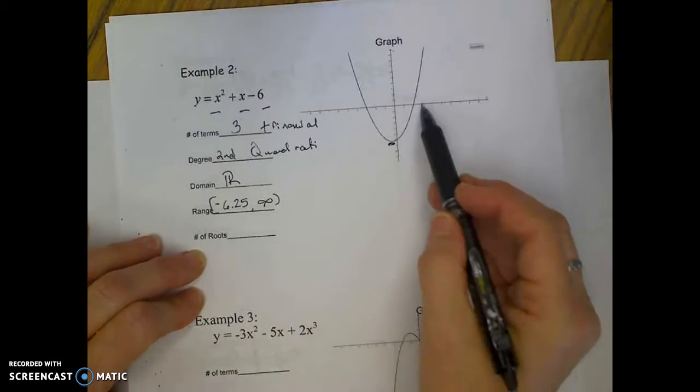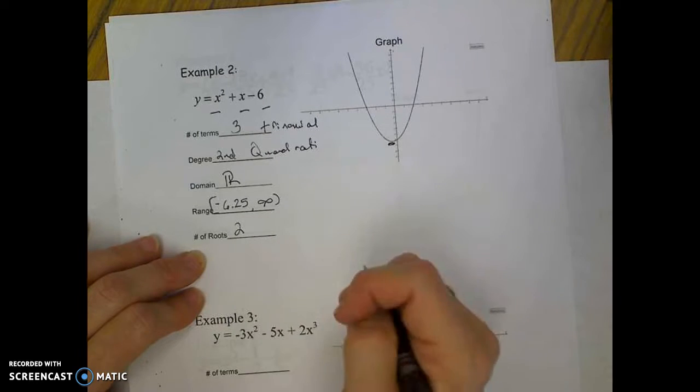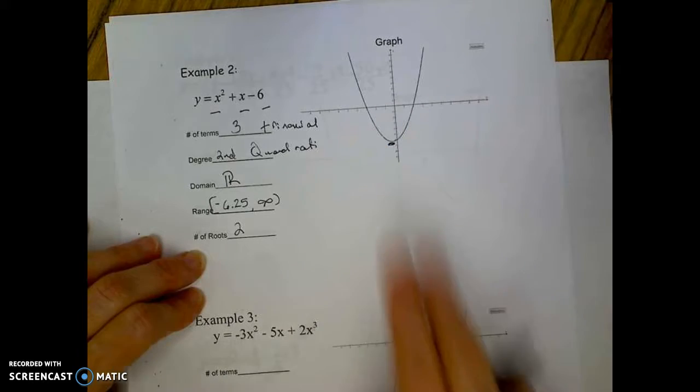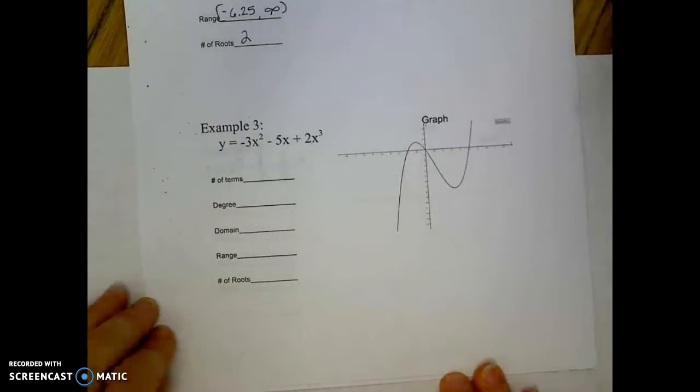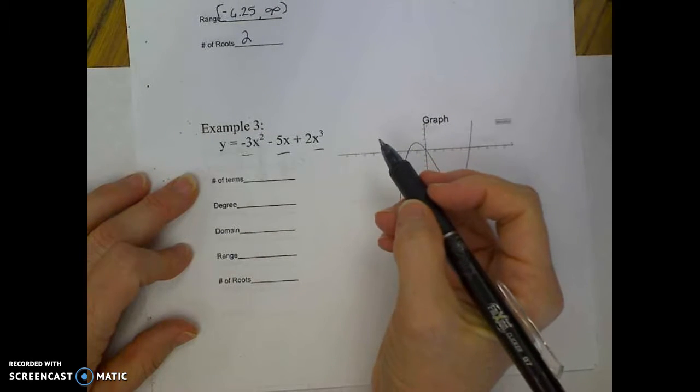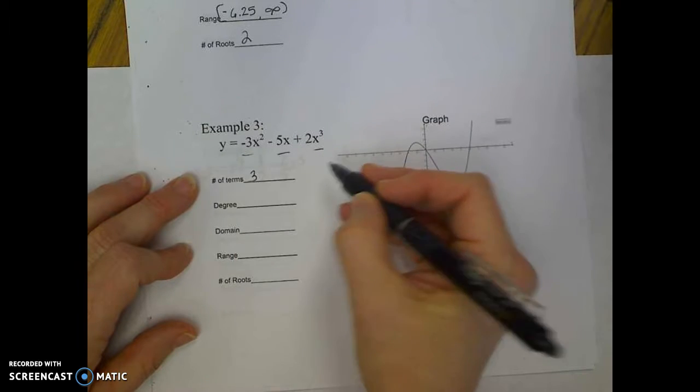And this guy actually has 2 roots. Both of his solutions are real numbers because he touches the x-axis twice. Okay, looking at example 3, you'll have to turn the page. There's 1, 2, 3 terms. All right, so it's a trinomial.